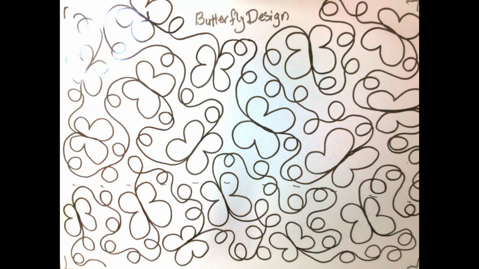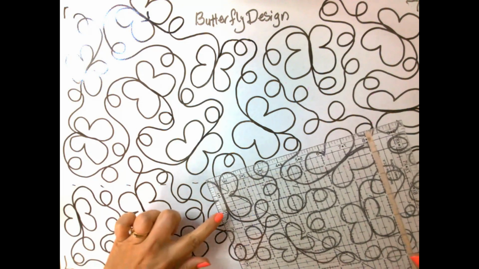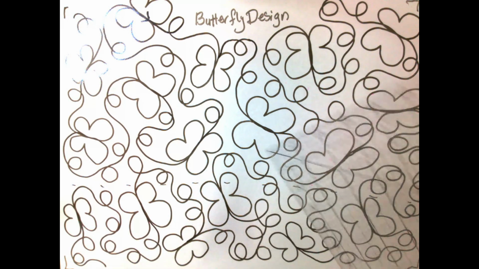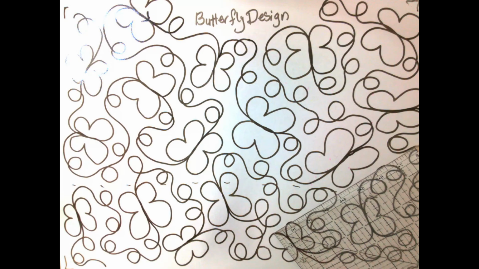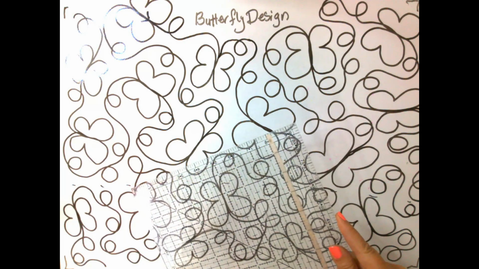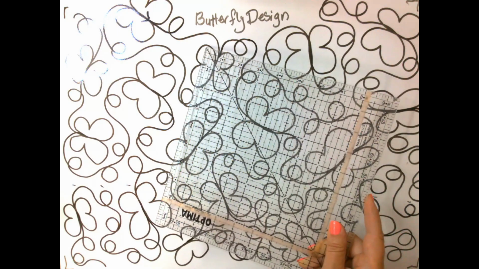All right, so there is our whiteboard. And just so you have an idea, I've got my ruler here, and this butterfly is about 2.5 inches long, and that one's about 2.5 as well. This one down here is only about 2 inches, if that. So you can see that my sizes do vary a little bit. That one's 2 3/4. And another one up here is a little over 2 inches.